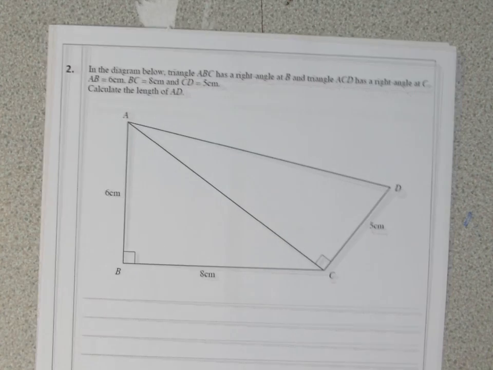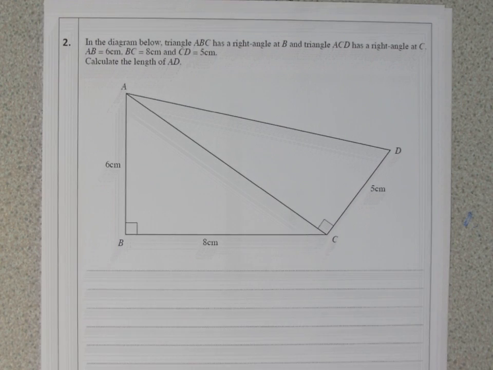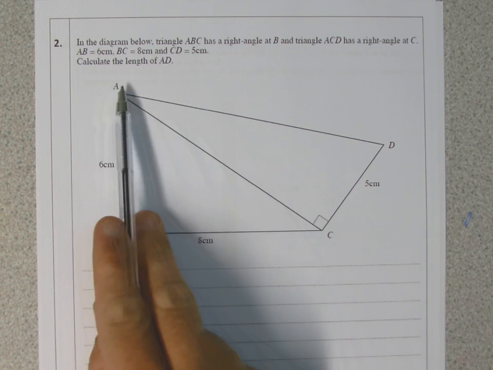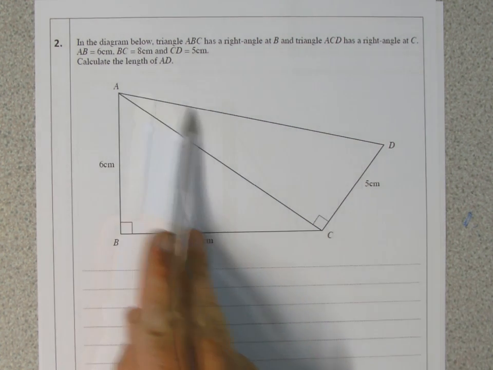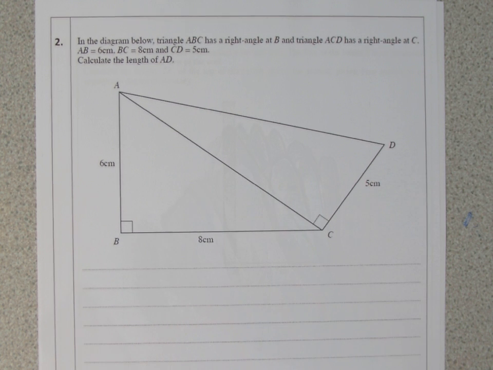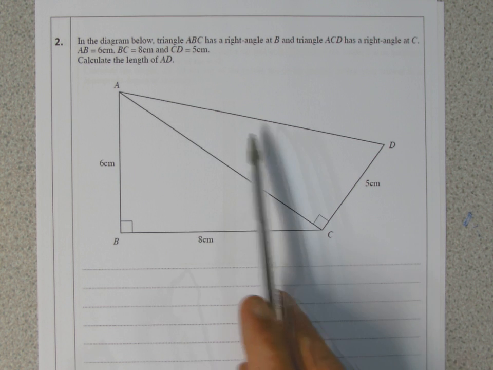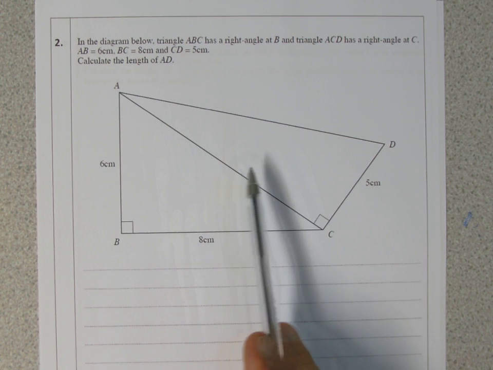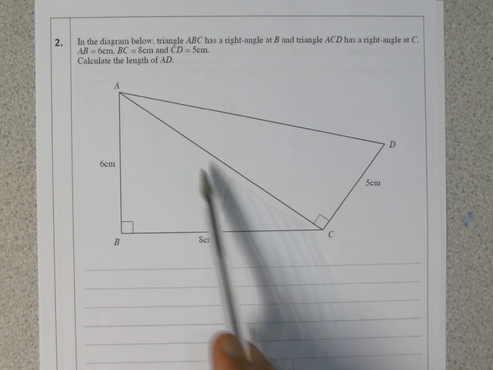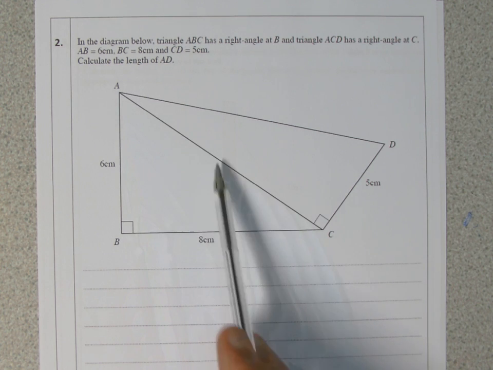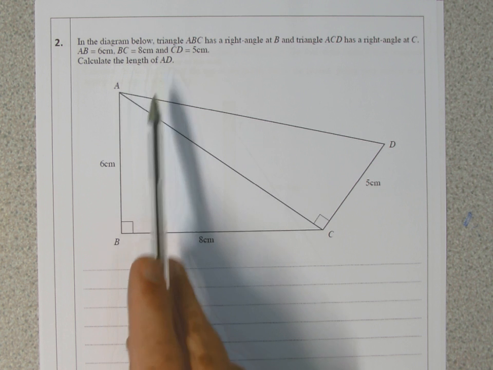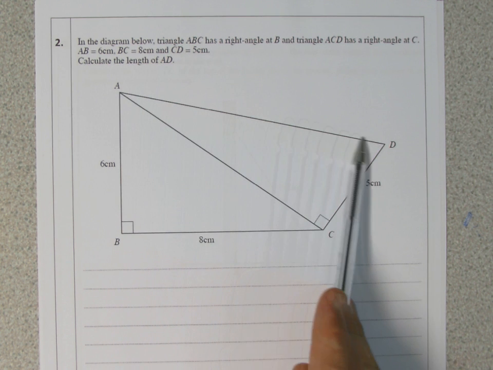Right, second problem. This looks a lot more complex, but again, it's just Pythagoras' theorem. They're asking us to work out side AD. I hope you can notice here, we've just got two triangles. Usually when they have questions involving two triangles, you have to work out something on the triangle that doesn't involve the answer. If you look there, we want length AD, so that involves this triangle.